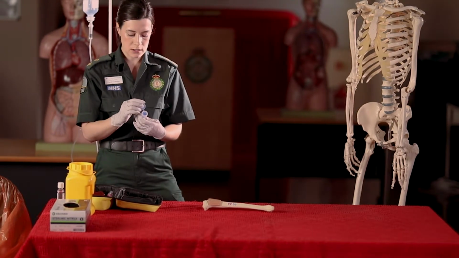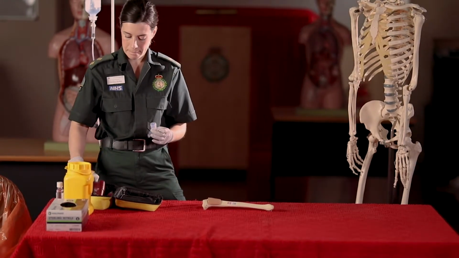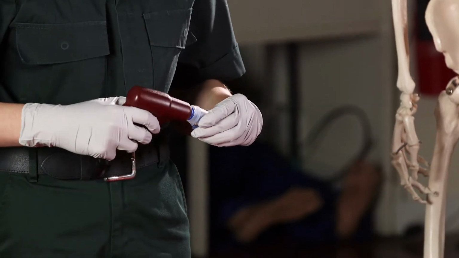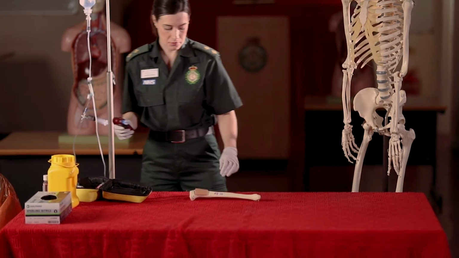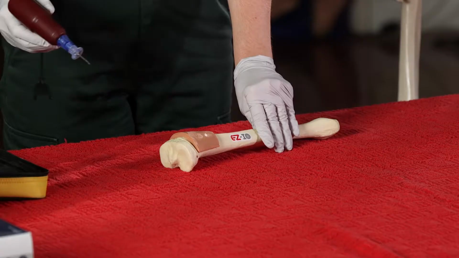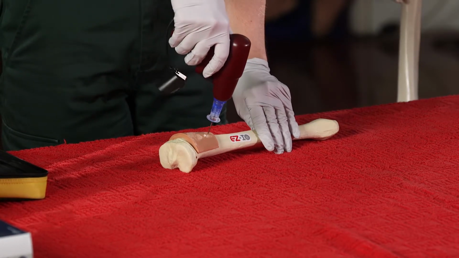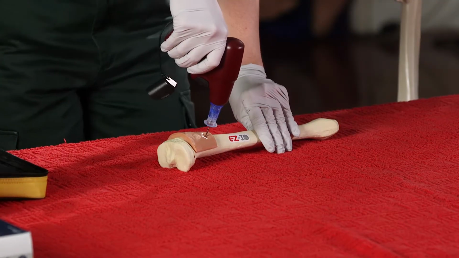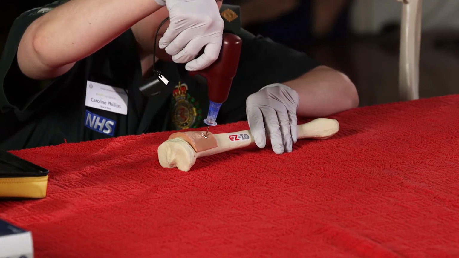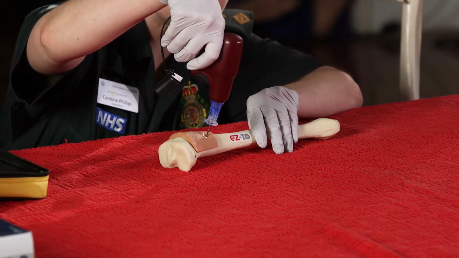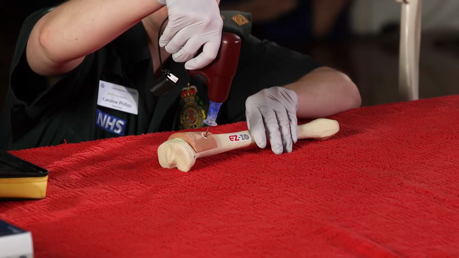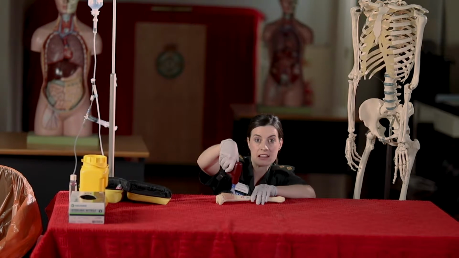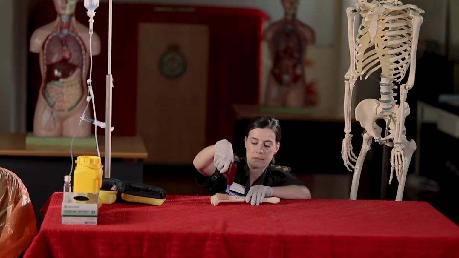So I've checked my needle, I've checked that it's in date, and I can connect it to the drill using the magnet. I'm going to puncture the site with the needle until I feel bone. Then I'm going to have a look to make sure I've got at least one black line visible. Having one black line visible means that I know that I've got some clearance to get through the site and into the medullary cavity.